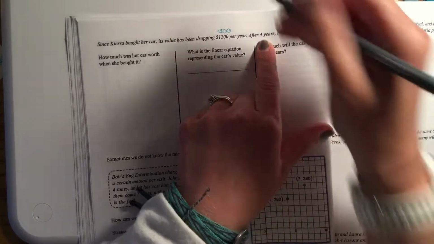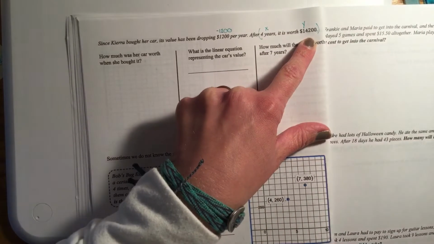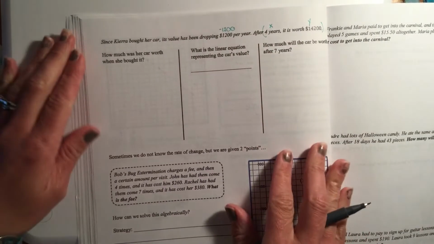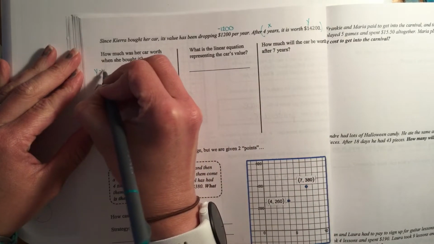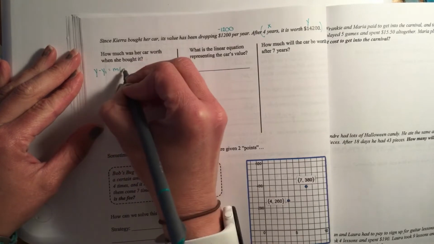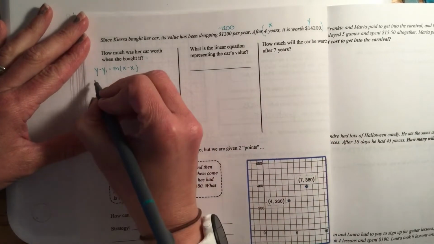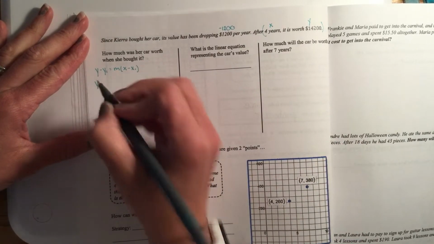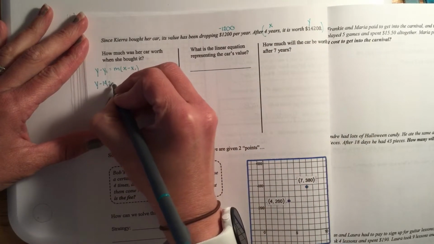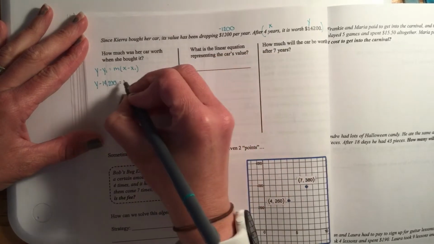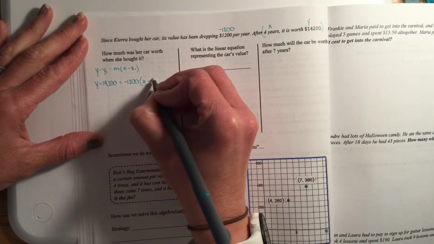And then we know our X is our time, and our Y is how much it's worth. Sometimes it's really nice to outline those in our problem. So I'm going to start with my y minus y1 equals m times x minus x1 equation. This is my point slope form. So y minus my y, which is 14,200, equals my slope, which is negative 1,200, times x minus 4.